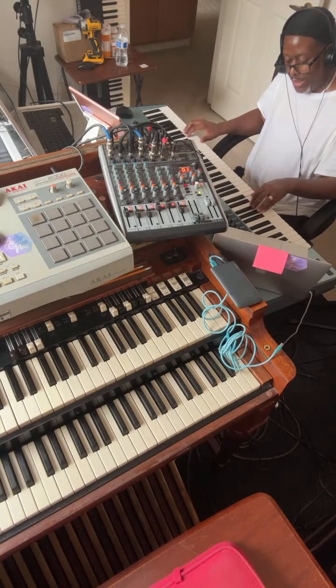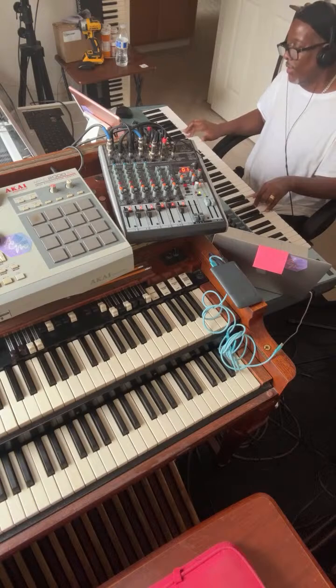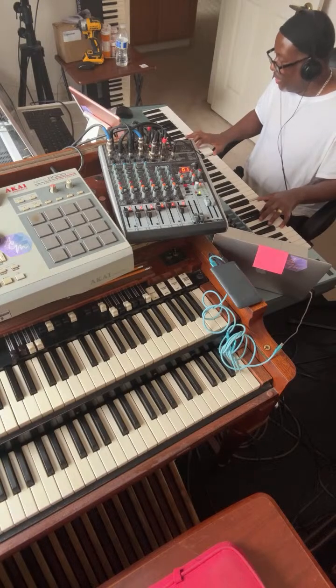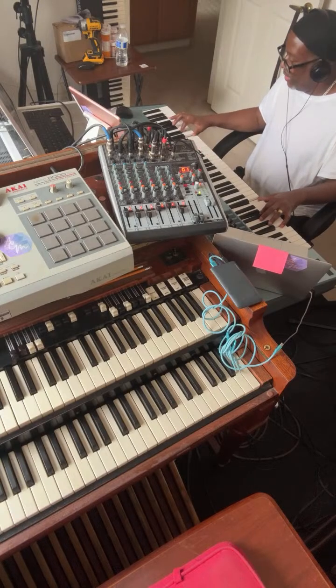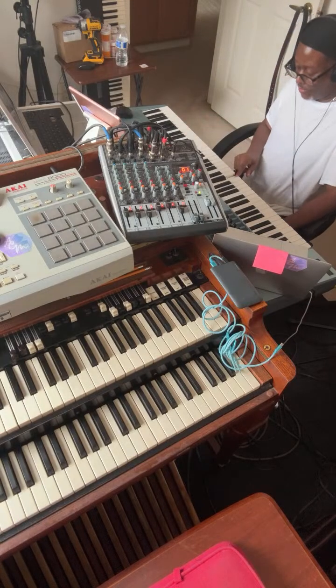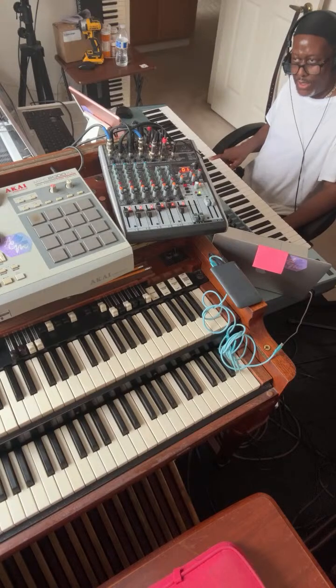Go to the 5. And back to the 1. And being musical with it, because now I understand my numbers. 1, 2, 3, 4, 5, 6, 7.